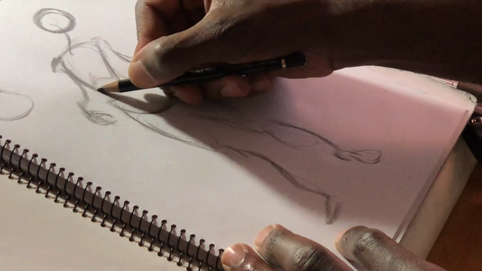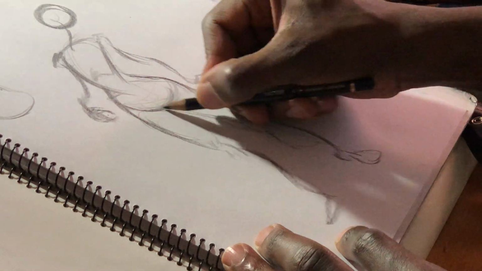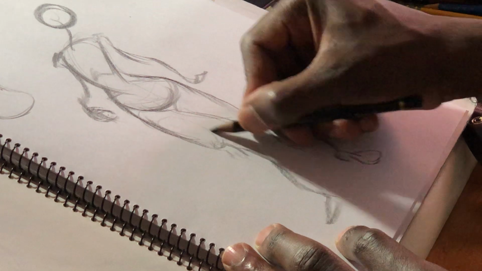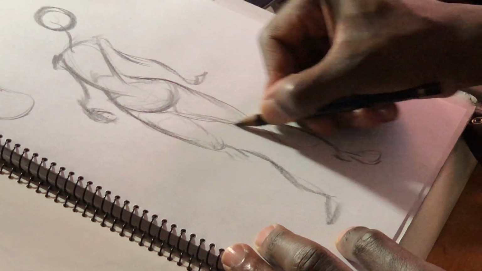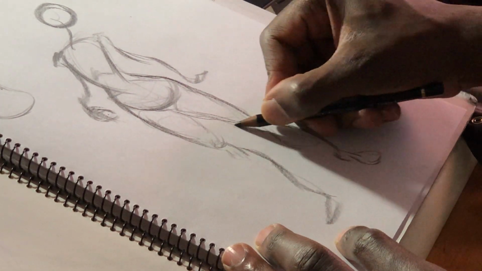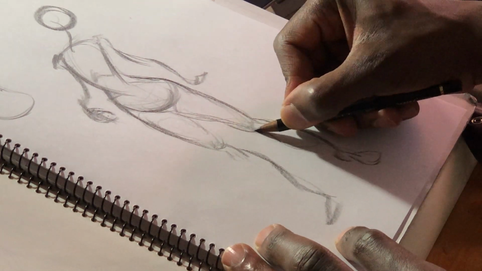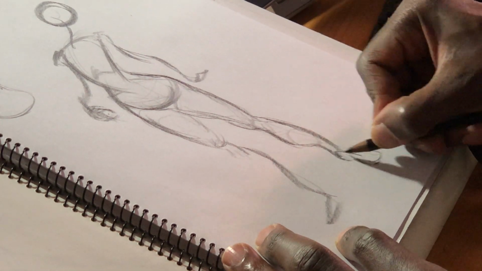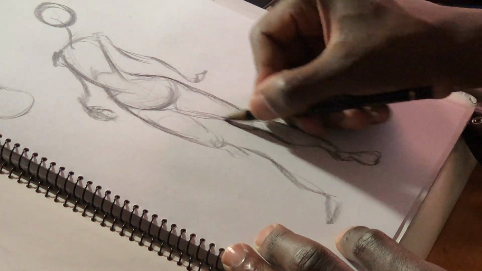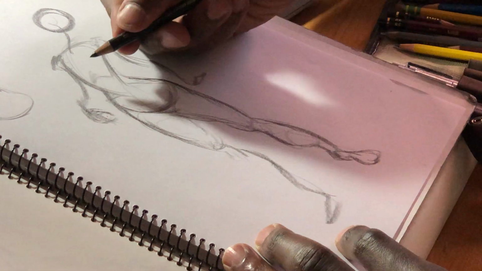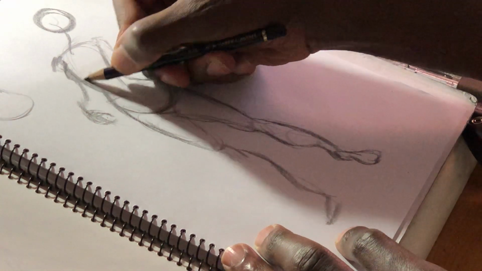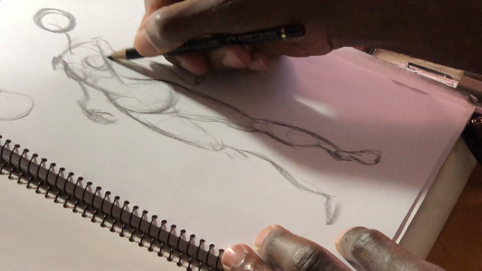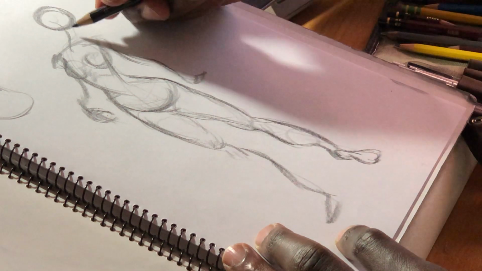Feed this here. Okay. Part of the thigh. This comes out. I guess she has less weight on that foot. Breasts coming out. Breasts here. Okay.